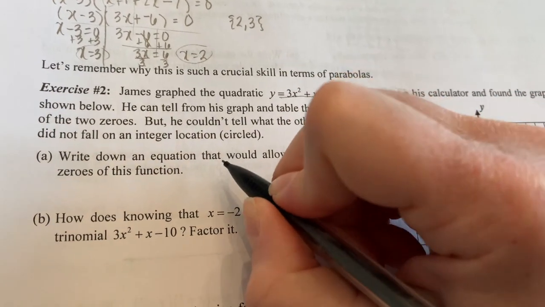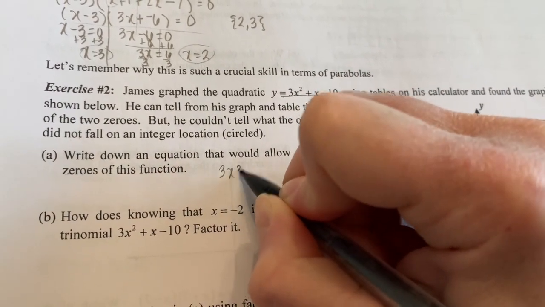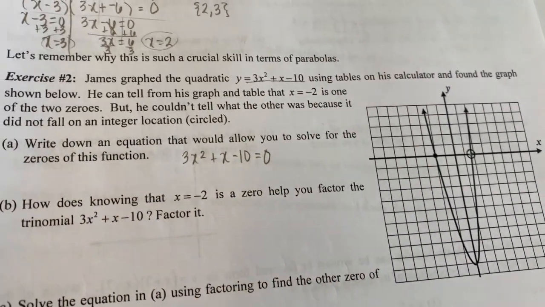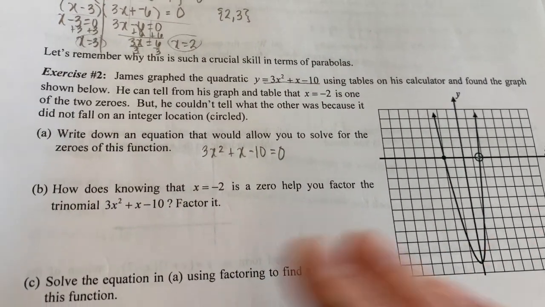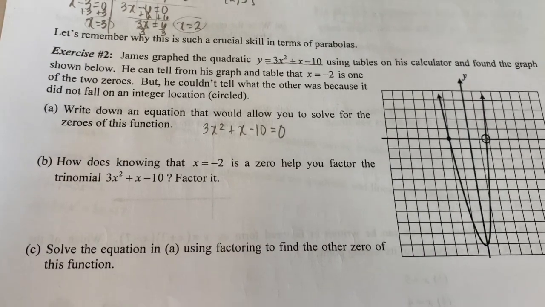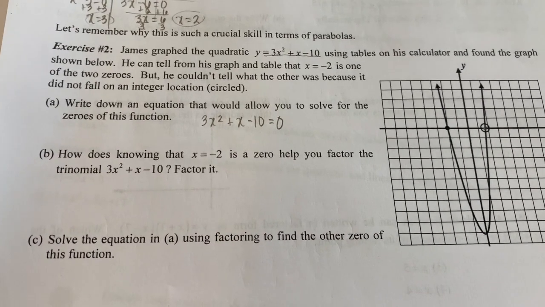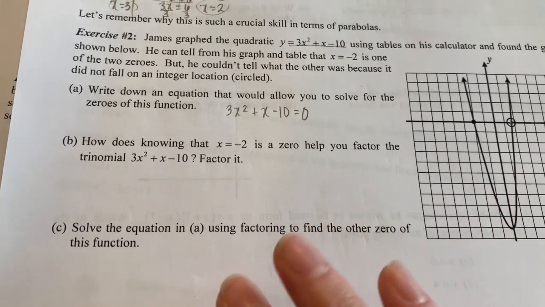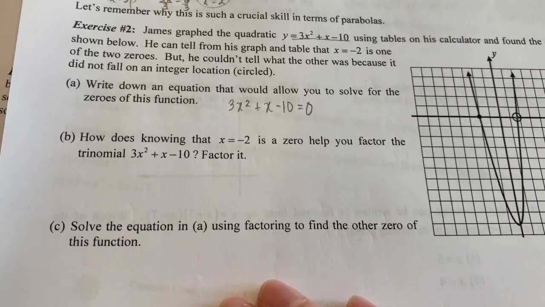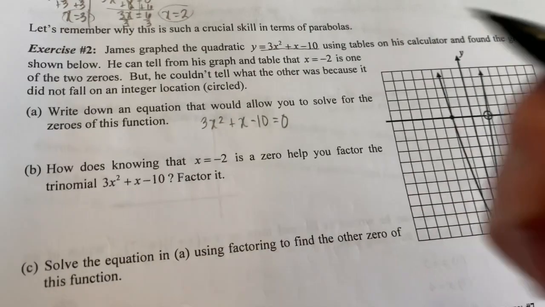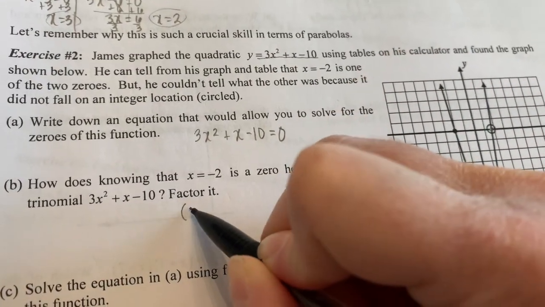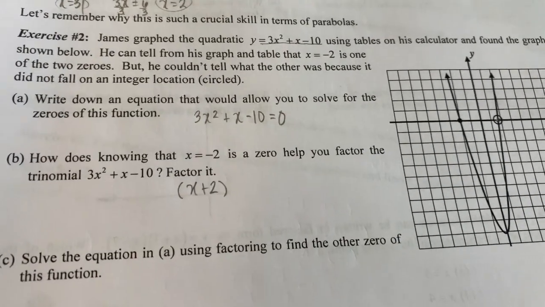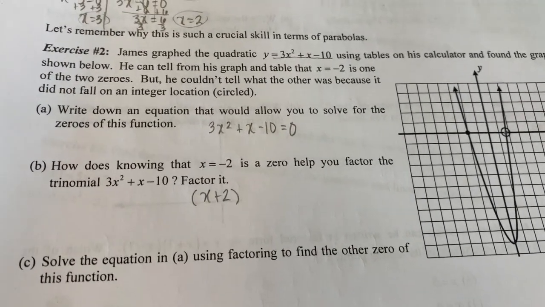So all we're going to do is take our quadratic, 3x squared plus x minus 10, and just set it equal to 0. That's it. For part B, they're asking us, how does knowing that x equals negative 2 is a 0 already help us to factor the trinomial? Well, if we know that x is equal to negative 2, then that probably means that one of the bubbles, when we factor it, is probably x plus 2, right? Because if we solve for x plus 2, we would get x equals negative 2.